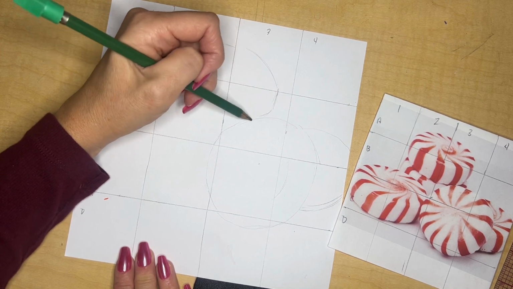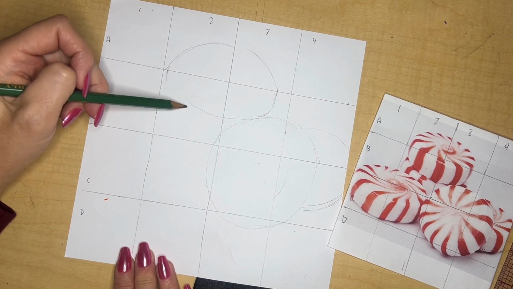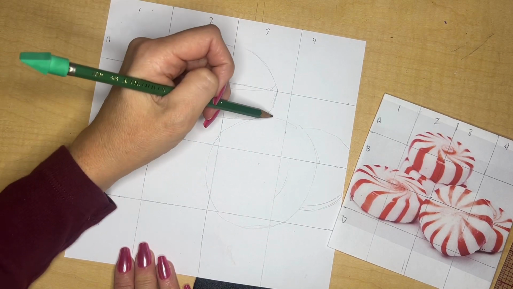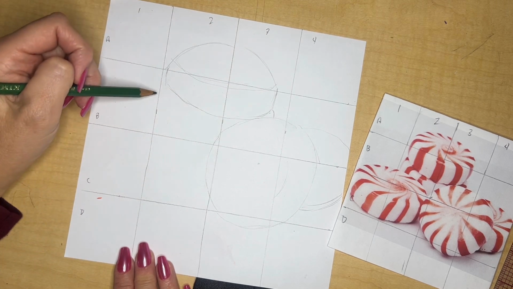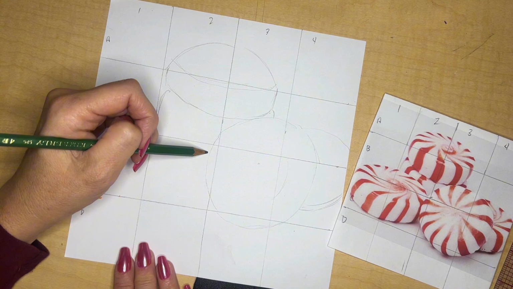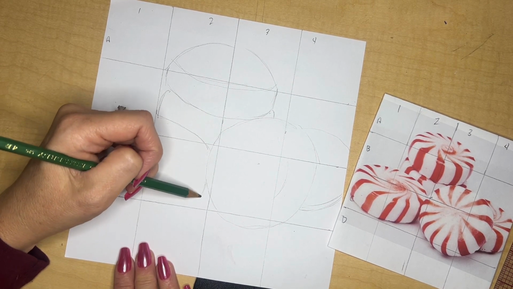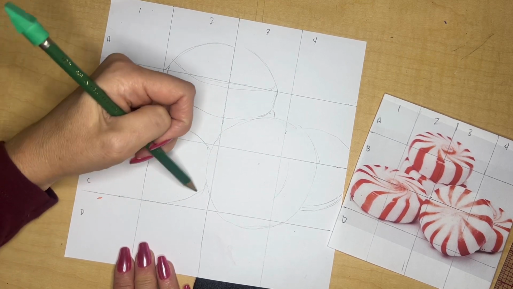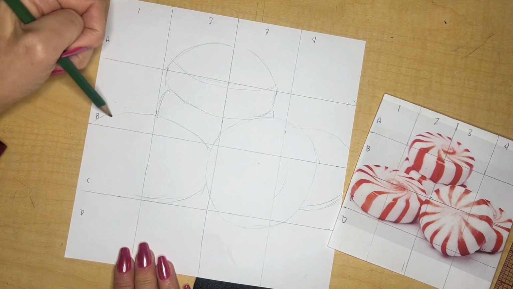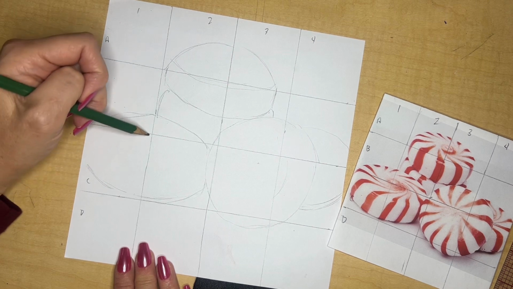This one kind of comes down. These are like pucks, so they're not circles. I'm gonna make this one kind of come like that. And there's another one under here. This one comes down there, and then there's another one right here. So this guy goes off the page just a little bit. Sometimes things are bigger than you think they're gonna be when you're gridding, but just follow the grid lines.